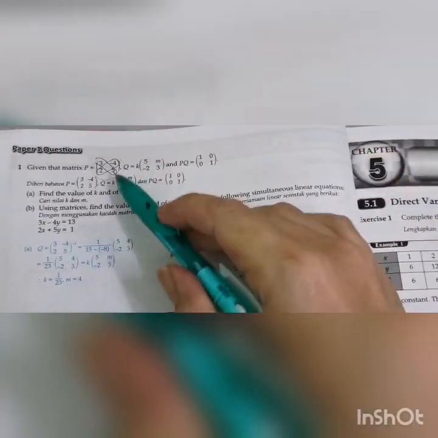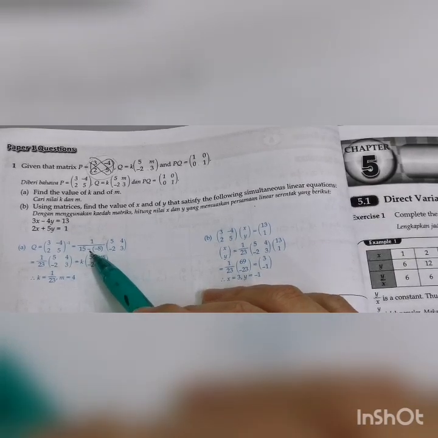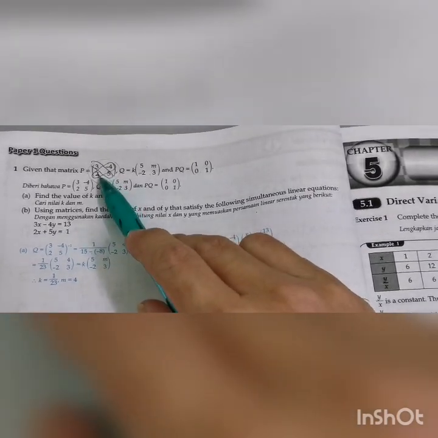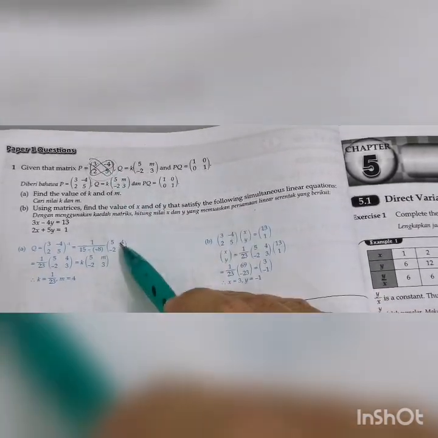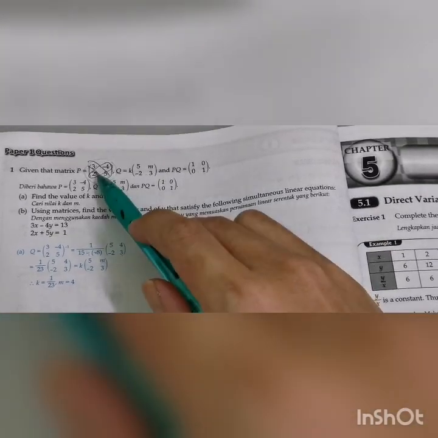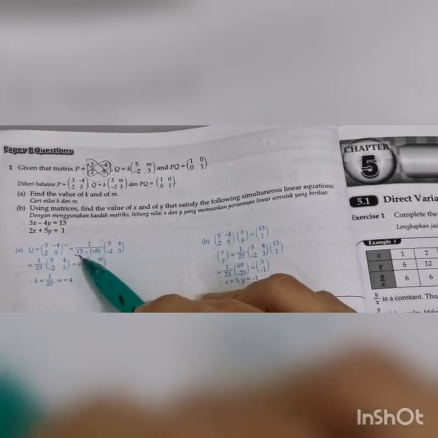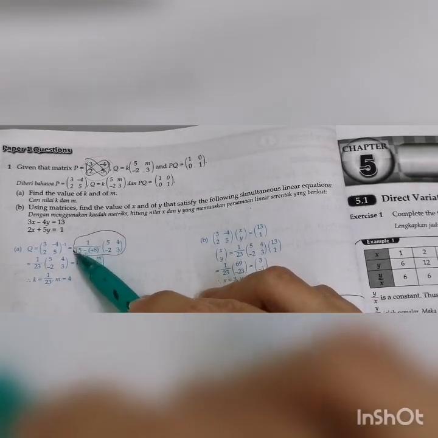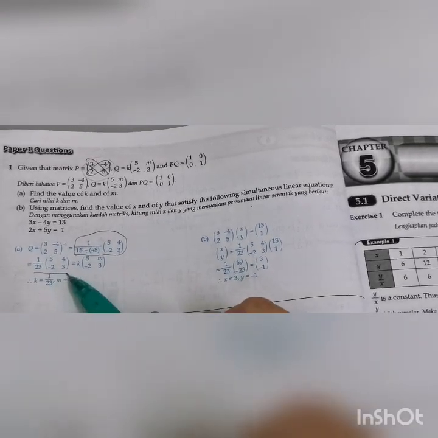Okay, matrix P, make sure you know how to find the inverse matrix. 3 times 5 becomes 15, we put here. In the middle is negative. And then 2 times negative 4 is negative 8. These two numbers we change place, become 5 and 3. These two numbers we change the symbol only. Positive 2 becomes negative 2. And then negative 4 becomes 4. This is the inverse matrix of P. After that, we simplify it. So the answer will become like this.